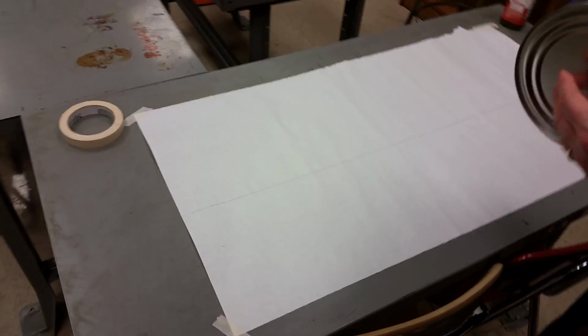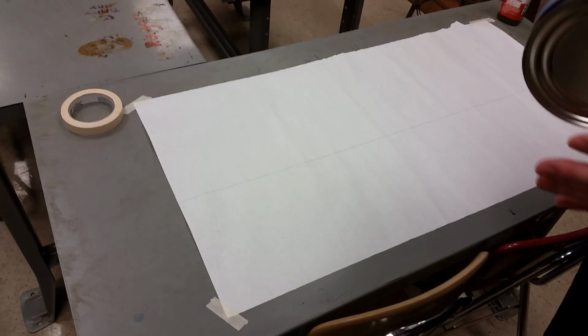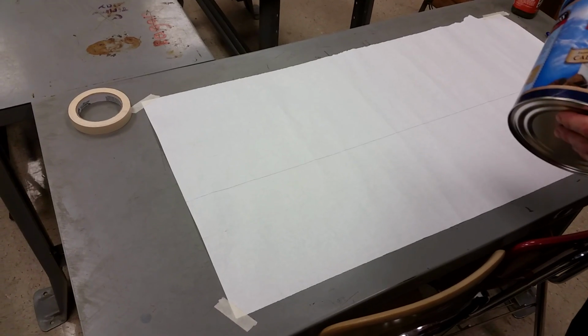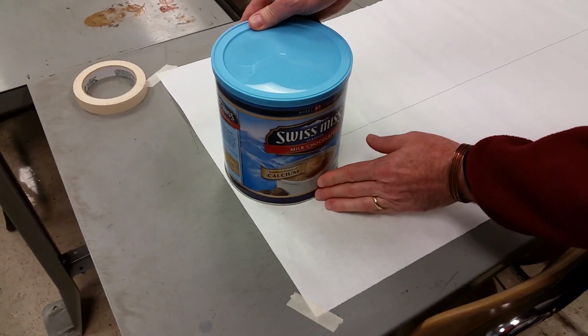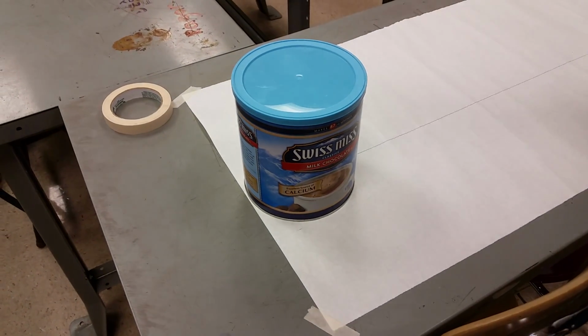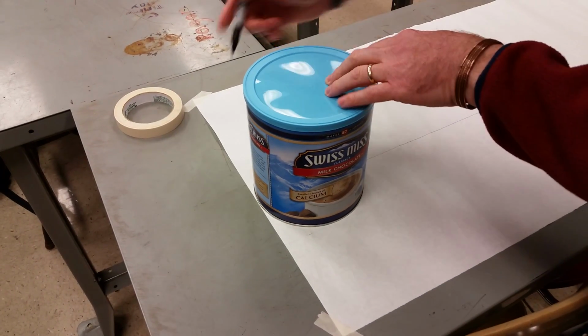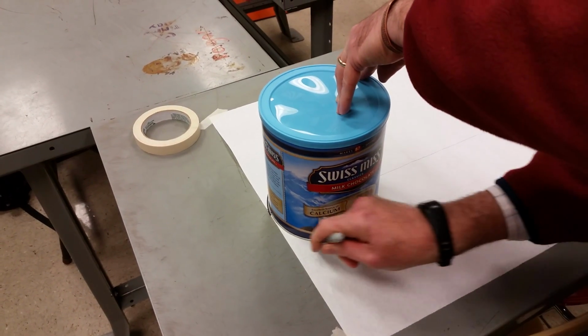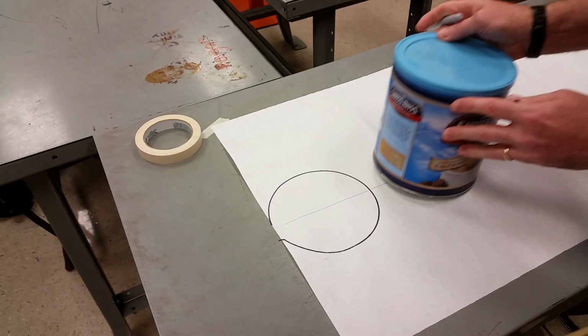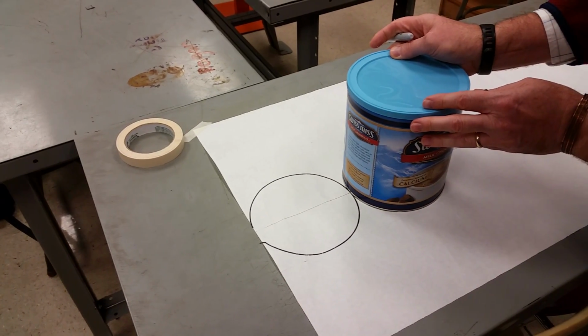Well, good morning, class. Today we're going to look at pi and how it relates to a circle, and to help us we're going to use Swiss Miss. Pi, you already have seen, is related to circles. So we're going to draw some circles here with our can.